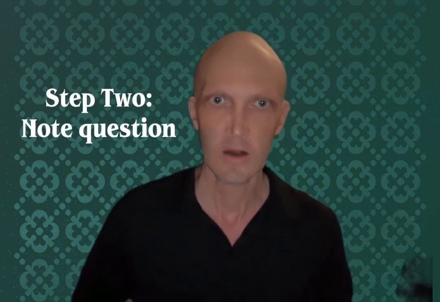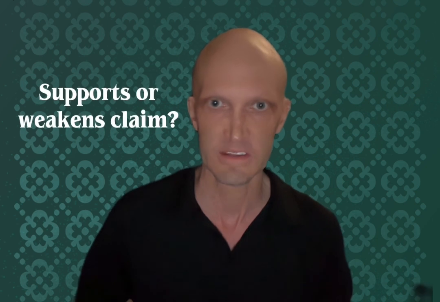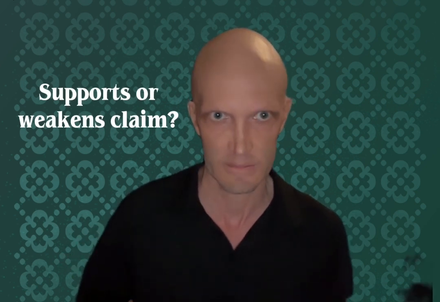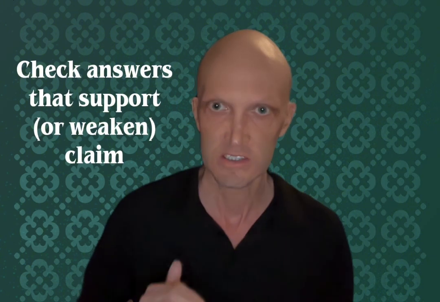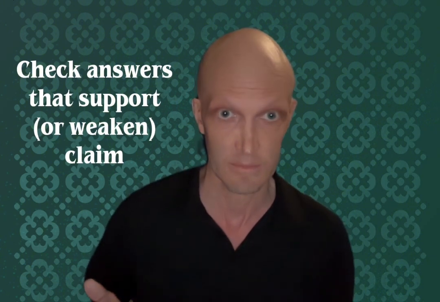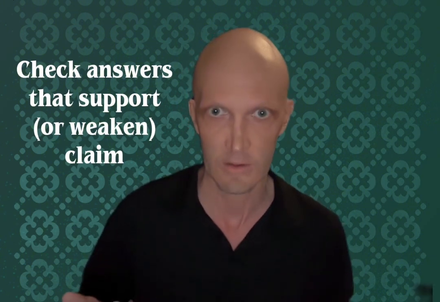Step 2. Note if the question asks you for a statement that supports or weakens the claim. Take another look at the claim and then go through the answer choices, checking off those that could support the claim, or weaken it, depending on the question, and crossing out those that do not support the claim, or weaken it, depending on the question.